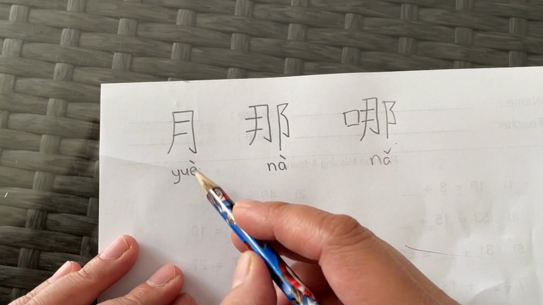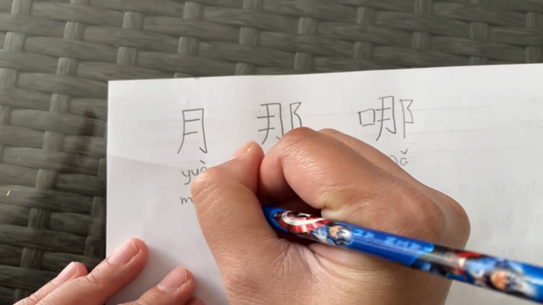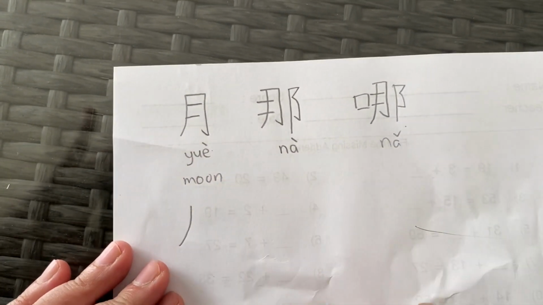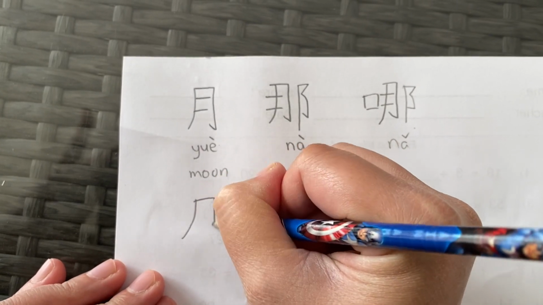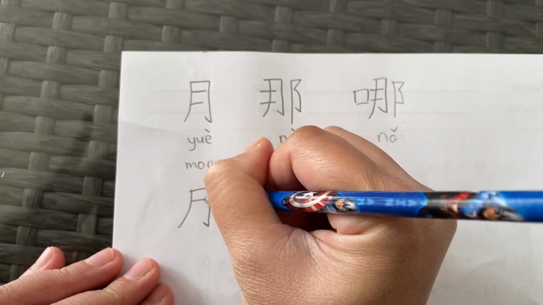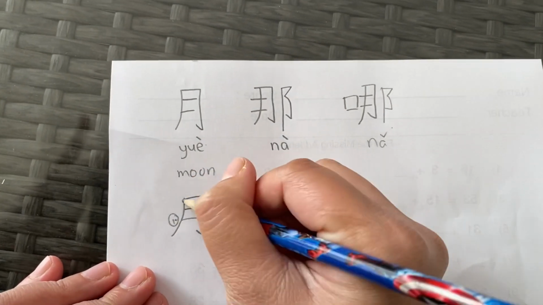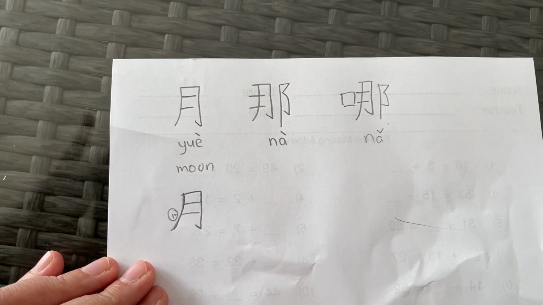Alright, so this one is ye, which means moon, right? So how do you write ye? Ye is like this, pie. And then heng, ze, go, and you have heng, heng. So the first stroke is pie here, alright?